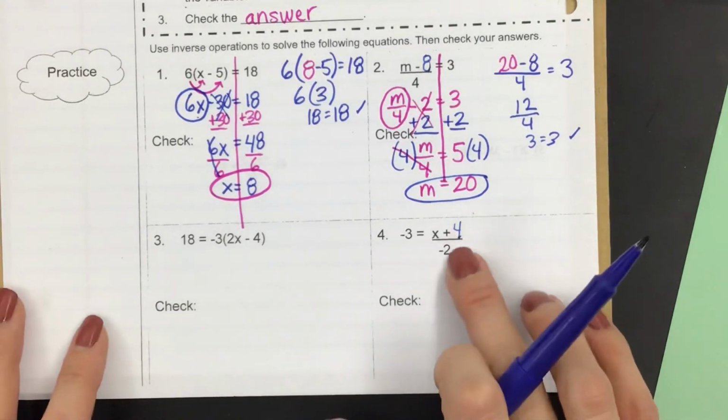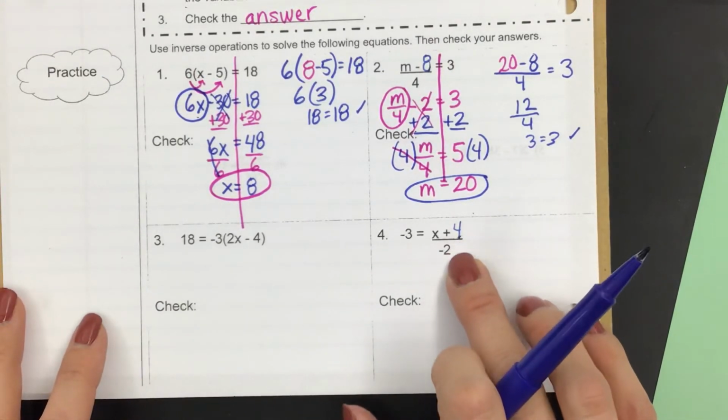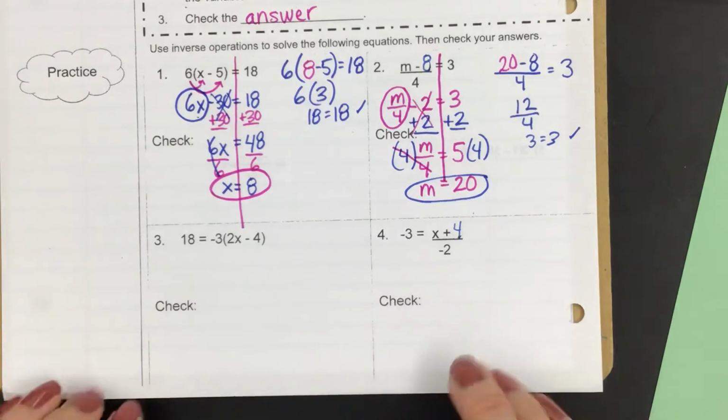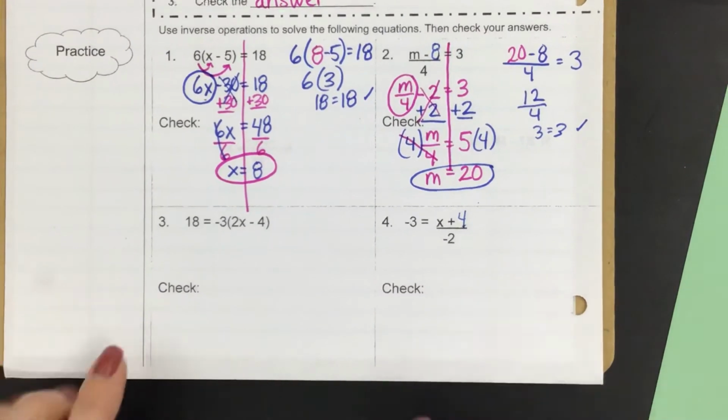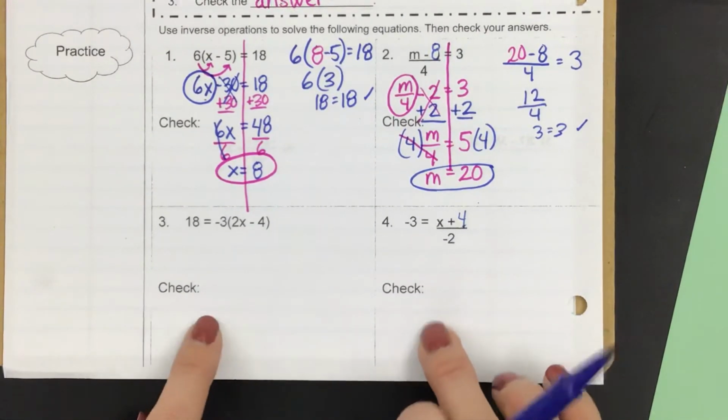Chelsea, make sure you've also changed number 4, because I changed that to 4 right there. Okay, so I'm going to have you guys now try 3 and 4 on your own.